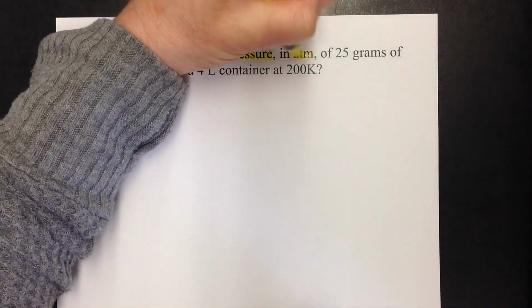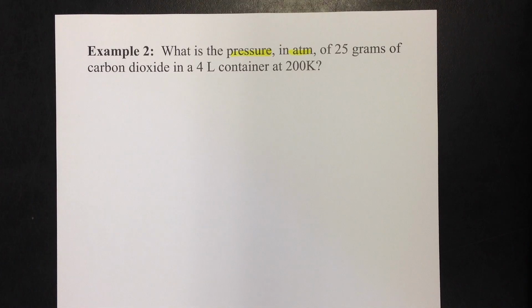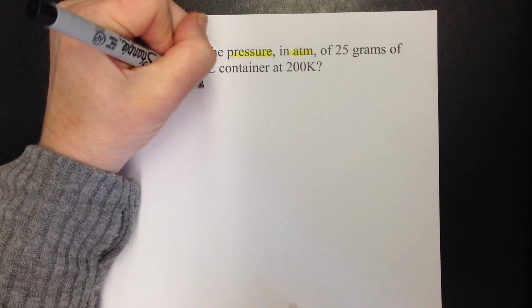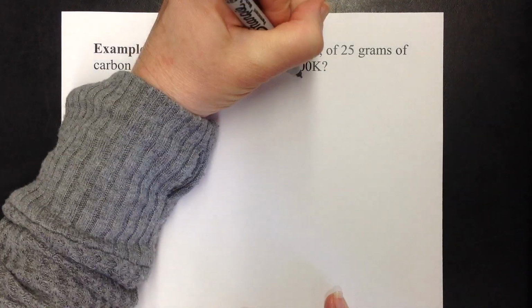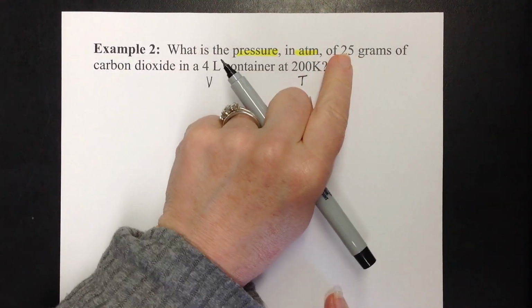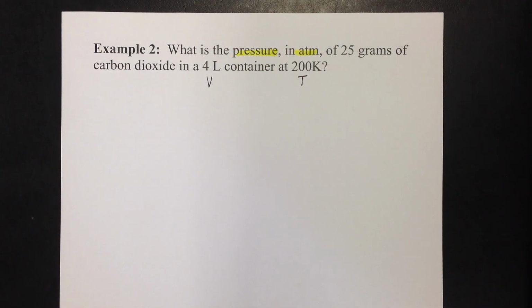I'm going to highlight atmospheres too because that's important. Of 25 grams of carbon dioxide in a 4-liter container at 200 Kelvin. So they gave me volume. They gave me temperature. Now, they gave me grams. I cannot plug grams into this equation, but I can plug in moles.